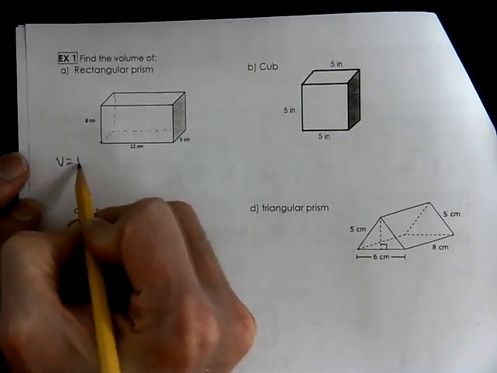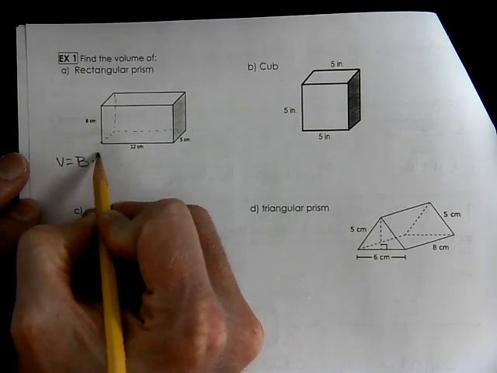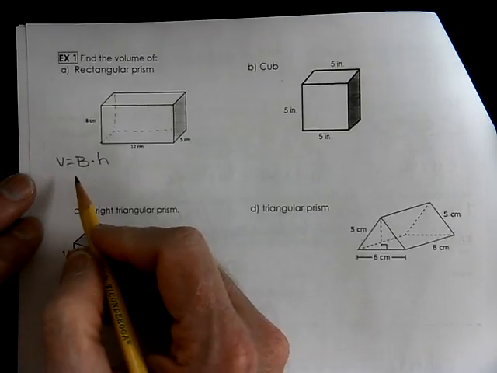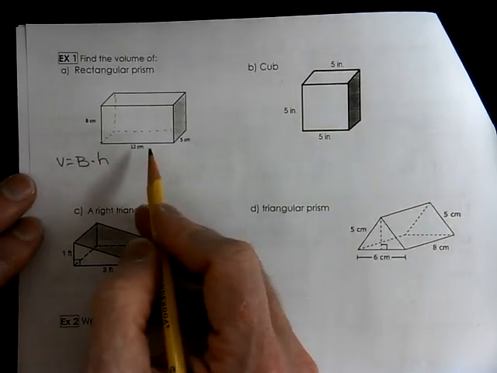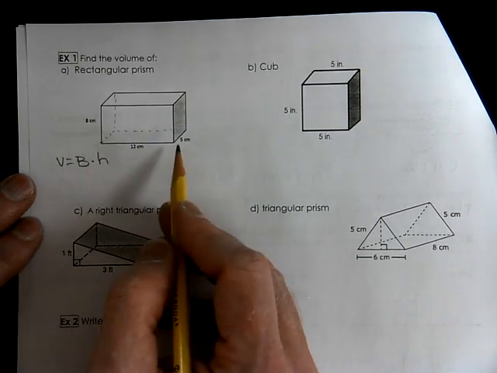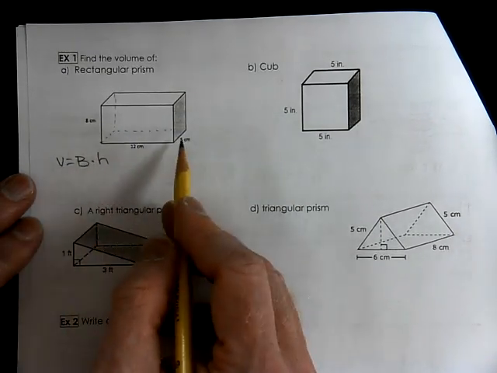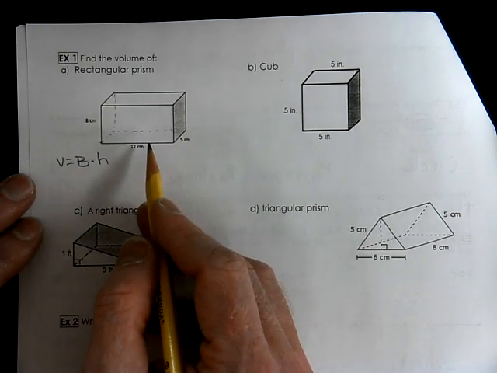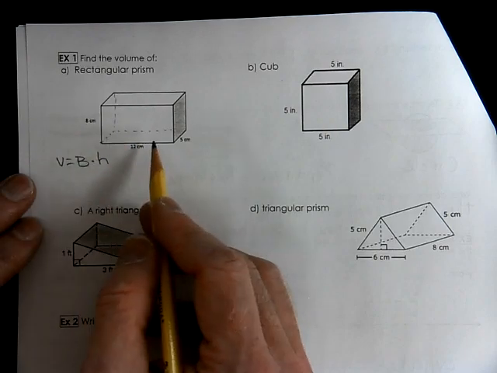So volume equals capital B times H. Capital B is not an edge. It's not the base like a base of a triangle where we talk about one side. We're talking about the whole face. The whole base on the bottom.